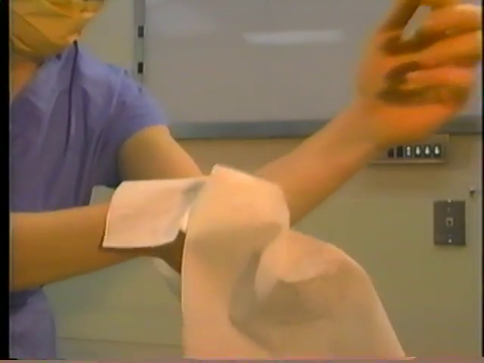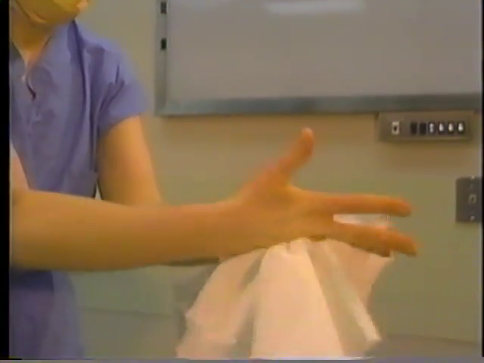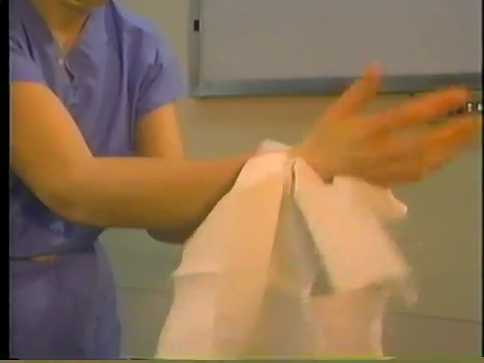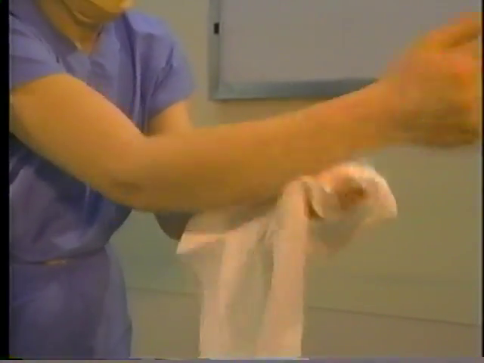And with the dried hand, carefully reverse the ends of the towel and dry the other hand and arm with the unused half. Discard the towel.